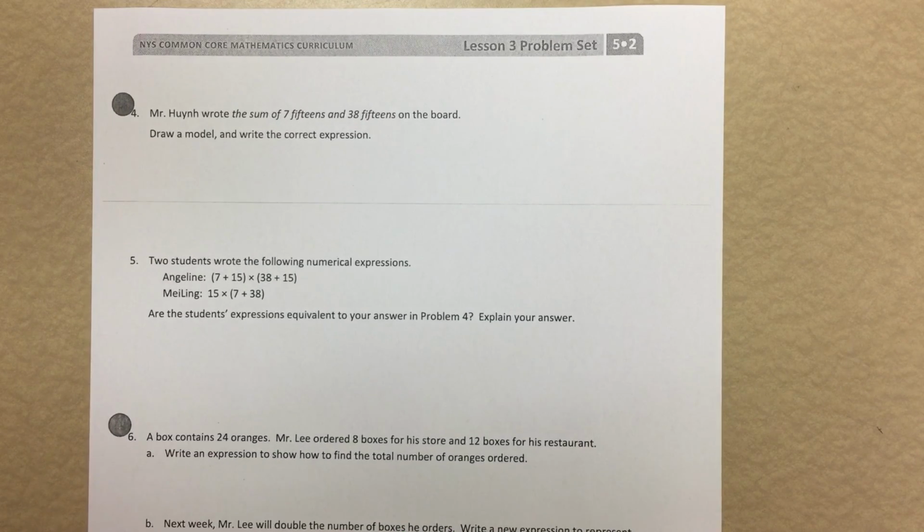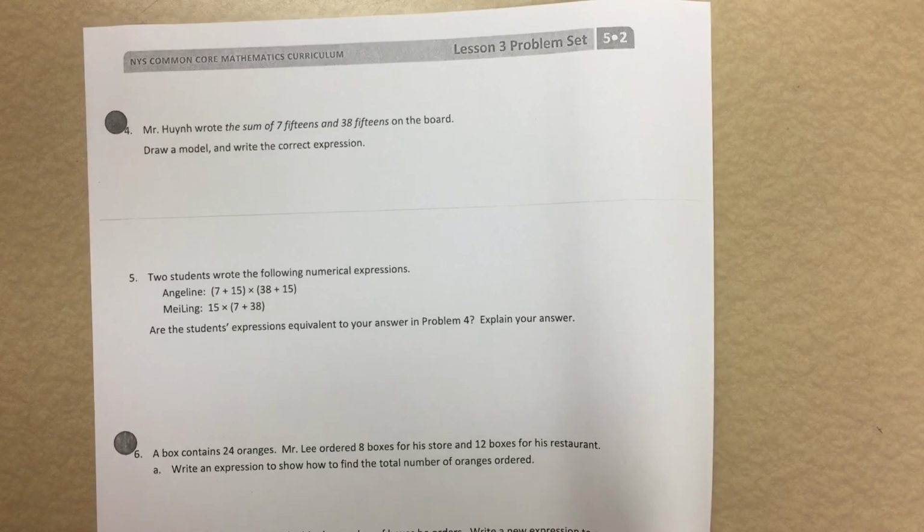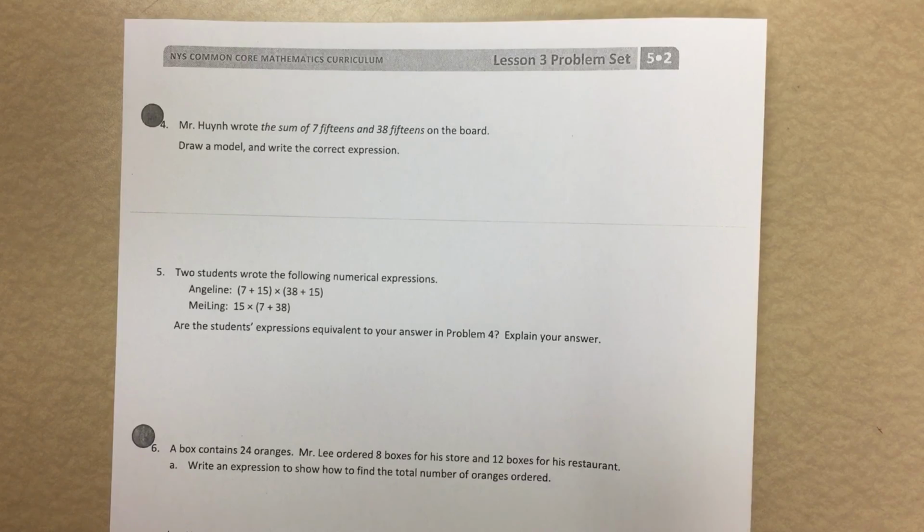All right. Lesson 3, problem set, the word problems. You may skip them completely because we're going to work on some more word problems in the following lessons.